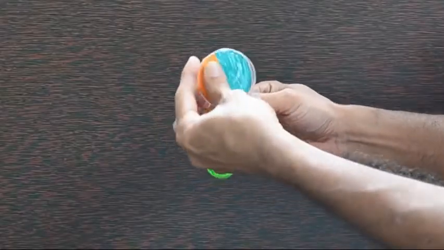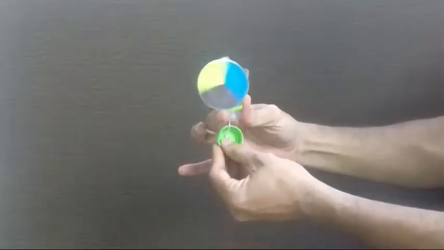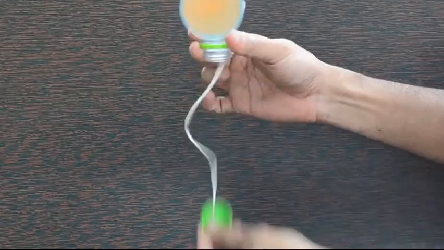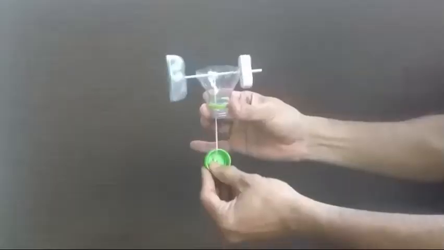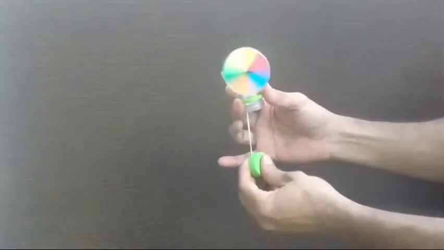You can see how it rotates in slow motion. At high speeds, our eyes cannot keep track of individual color. We see different colors. Let us take this glass.